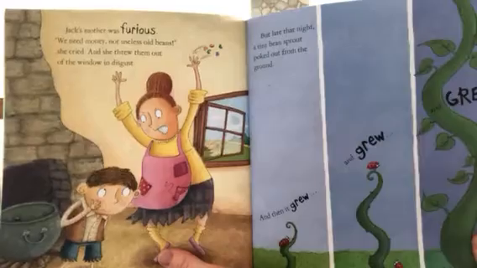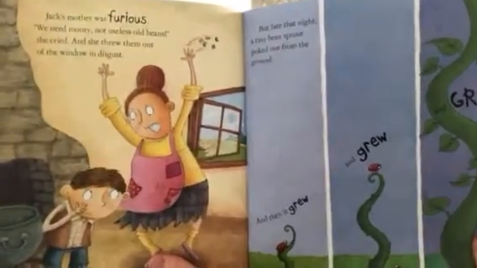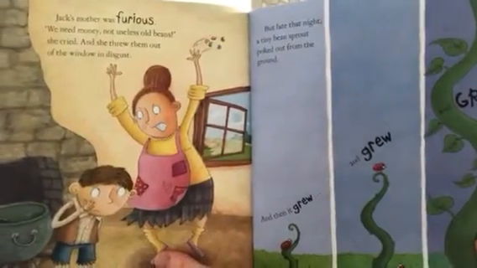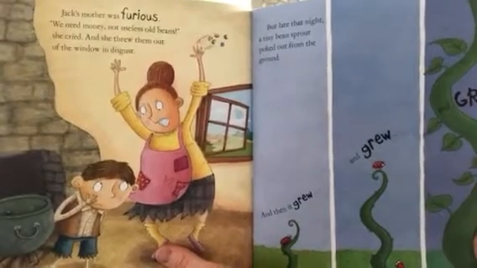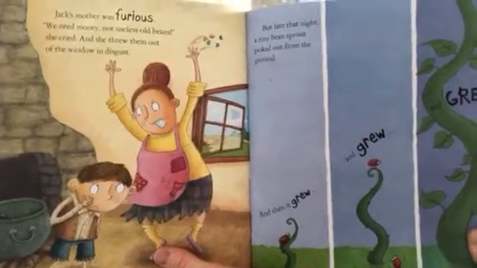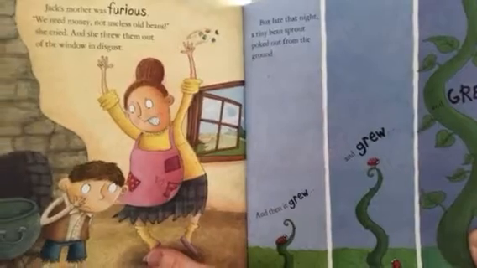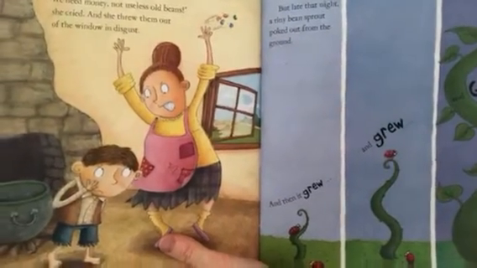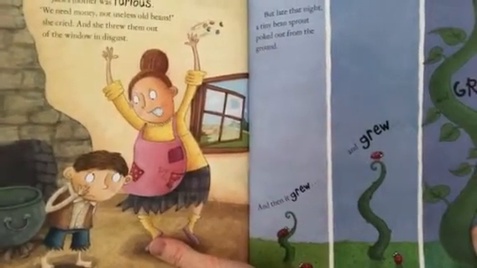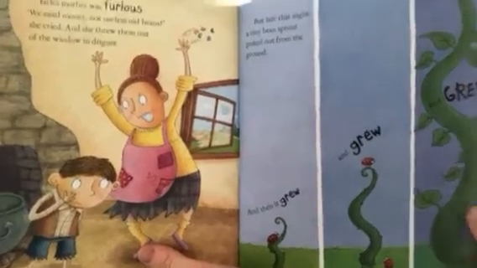Jack's mother was furious. "We need money, not useless old beans," she cried, and she threw them out of the window in disgust. But late that night, a tiny bean sprout poked out from the ground. And then it grew and grew and grew.